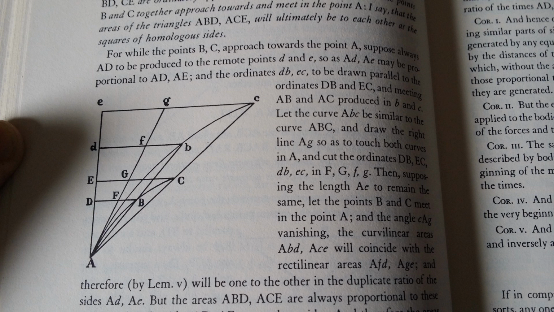For while the points B, C approach towards the point A, suppose always AD to be produced to the remote points d and e, so as Ad, Ae may be proportional to AD, AE, and the ordinates db, ec to be drawn parallel to the ordinates DB and EC, and meeting AB and AC produced in b and c.